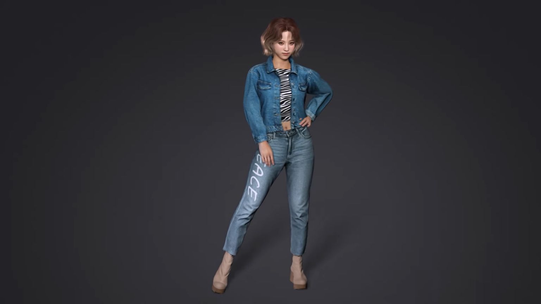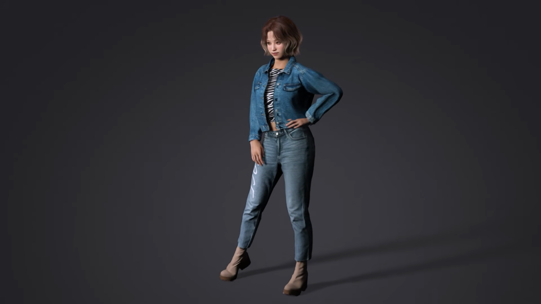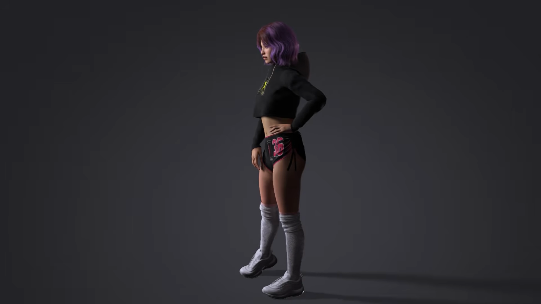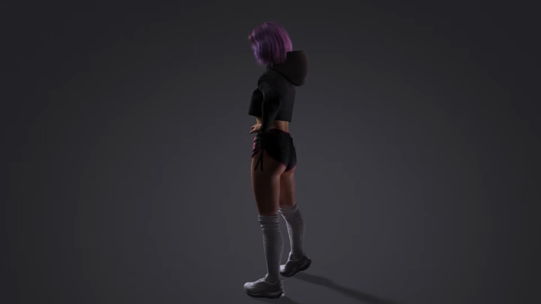Hi everyone. In this tutorial, we'll walk through several workflows and scenarios for baking DAZ skin textures and transferring tattoos into CC.